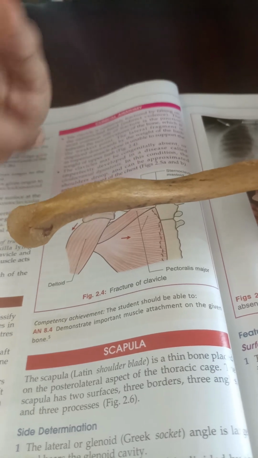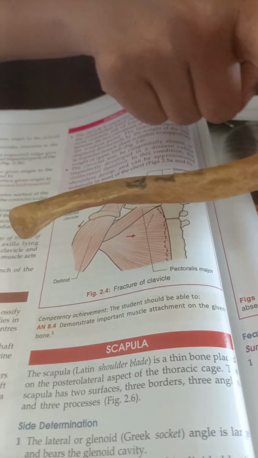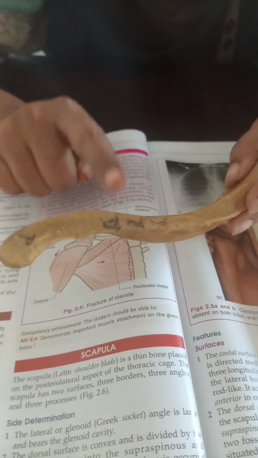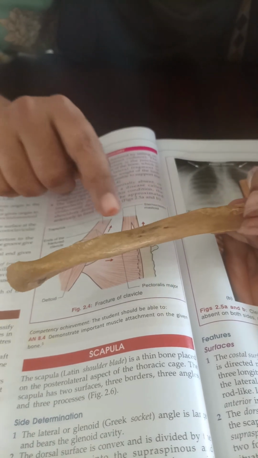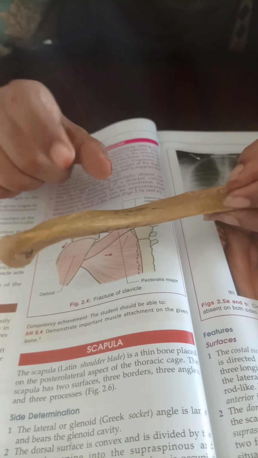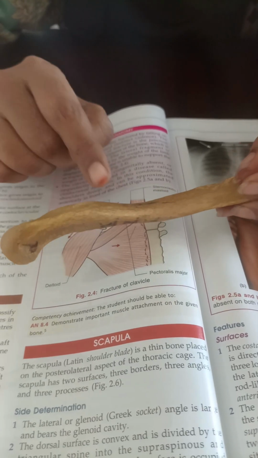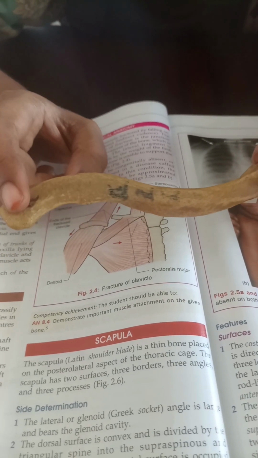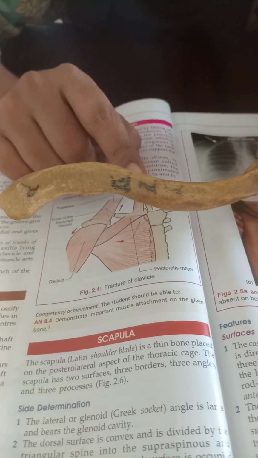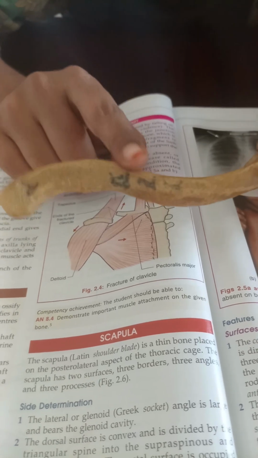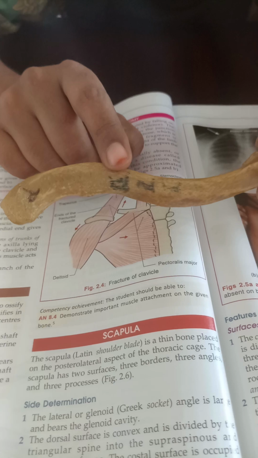I repeat, it is the junction of two curvatures and it is the weakest point, and here is the presence of the nutrient foramen. There is no muscle attachment, and at this site the force of the upper limb is transmitted to the axial skeleton, so it is the commonest site of fracture. Now some congenital anomalies.